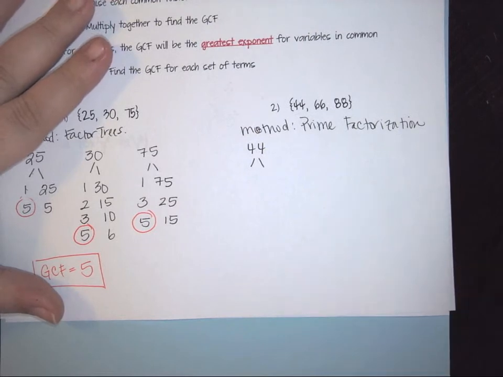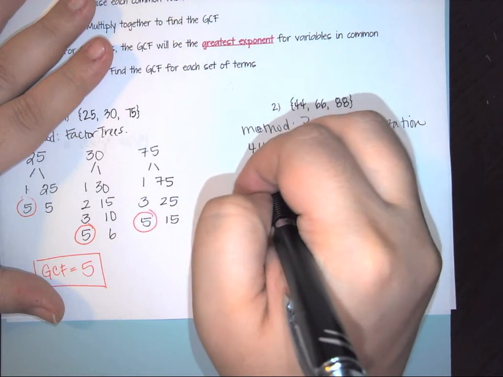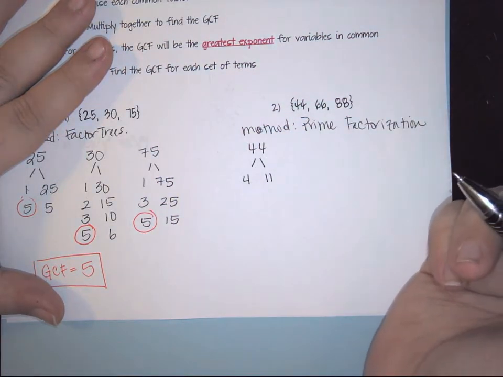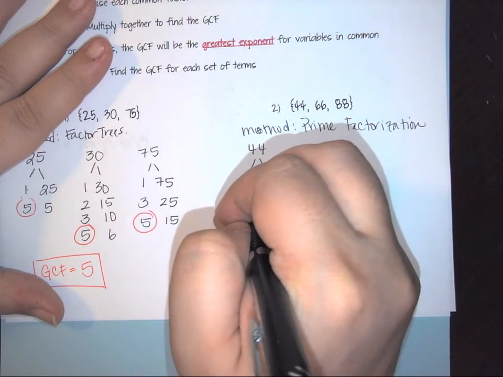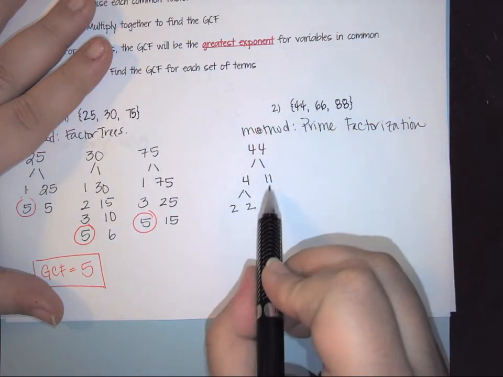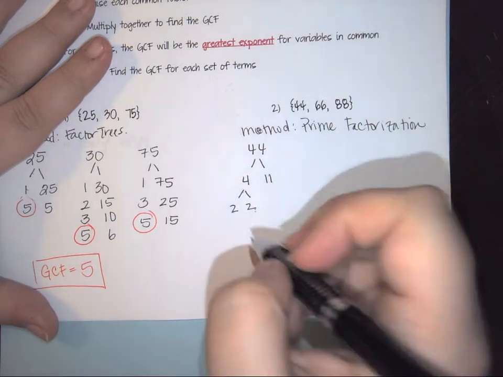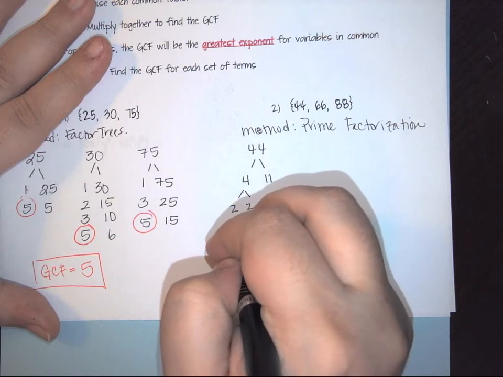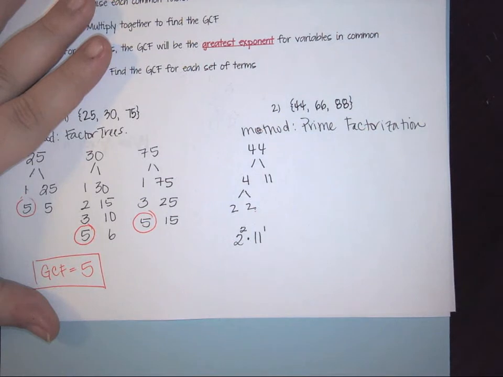So the first thing that I know is that if I look at 44, I can take out 4 and 11. That would be a factor. Now, 11 itself is prime, but 4 can reduce down into 2 and 2. So notice I've reduced this all the way down to the bottom prime. So if we take a look at what this actually is, this is going to be 2 to the second power times 11 to the first power.